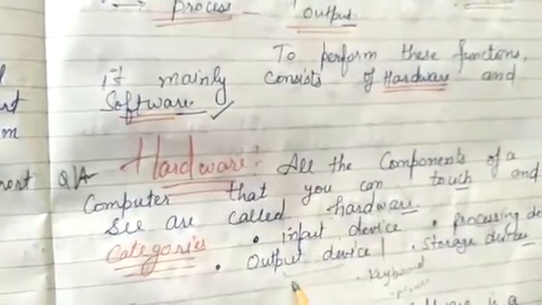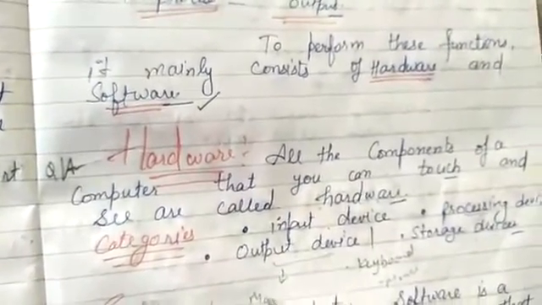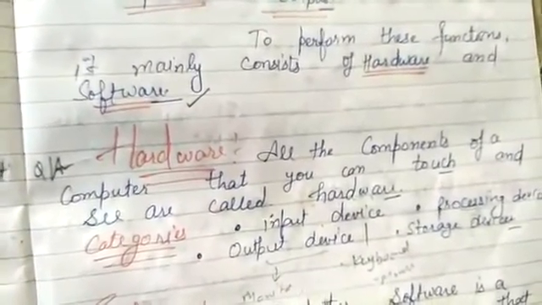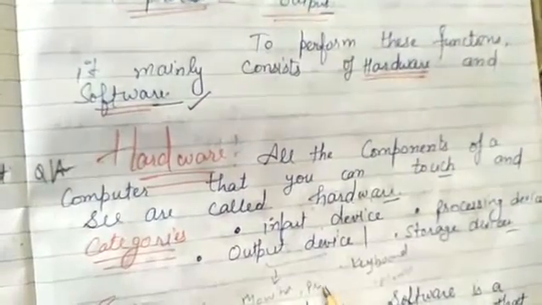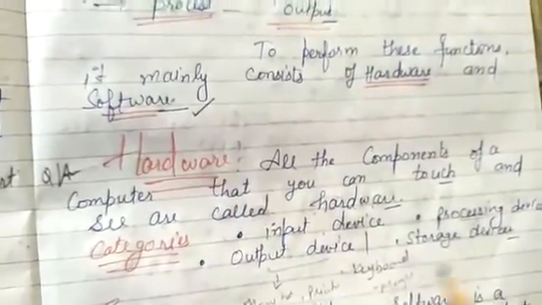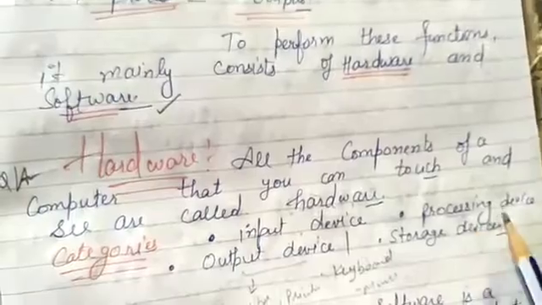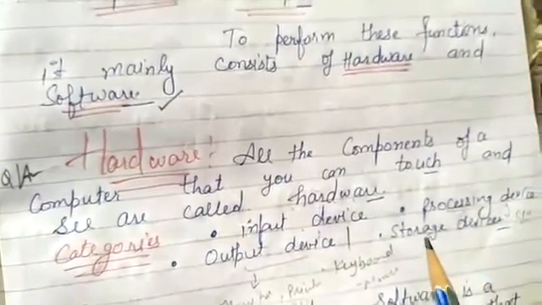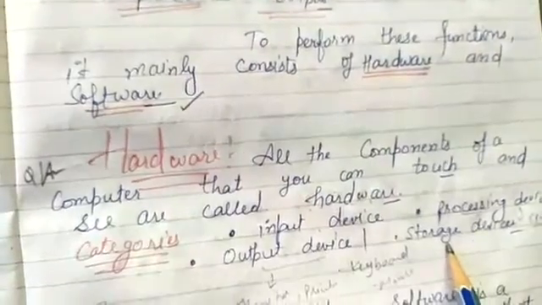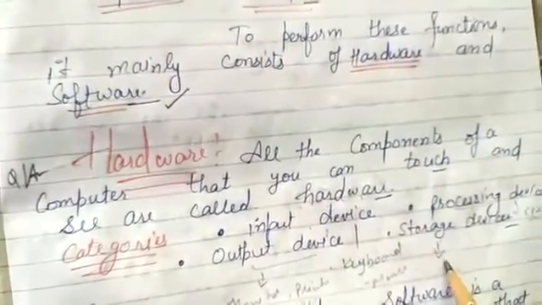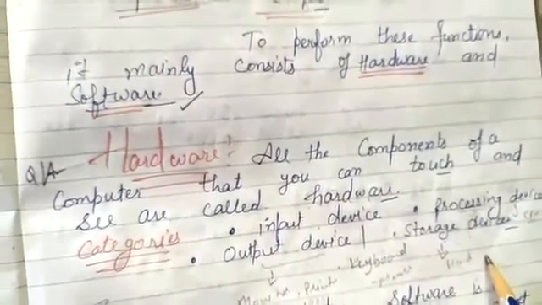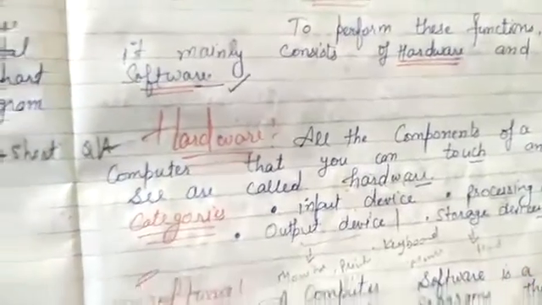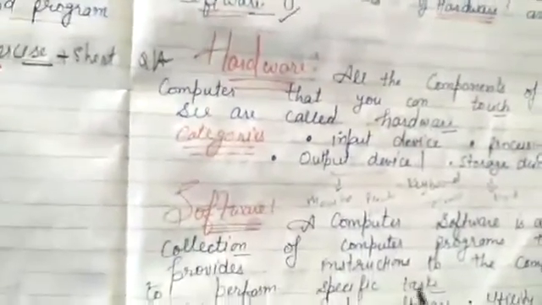Output devices are monitor, printer, plotter, etc. Processing devices are like the CPU, processors, and storage devices are like hard disk and floppy disk. Clear?